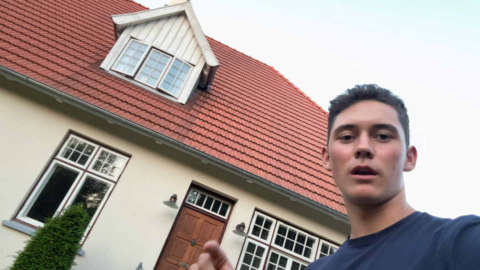It is currently 9:48 p.m. It is June, so in Denmark it's very light, and I'm gonna create a 3D model of this beautiful house with my drone.